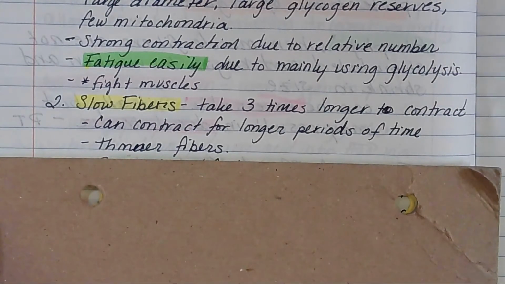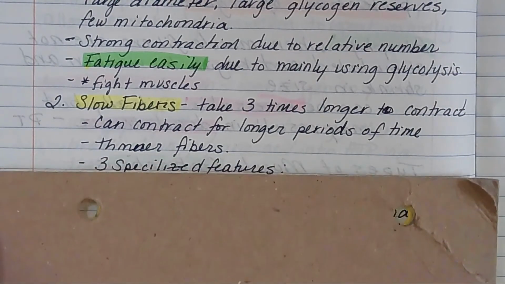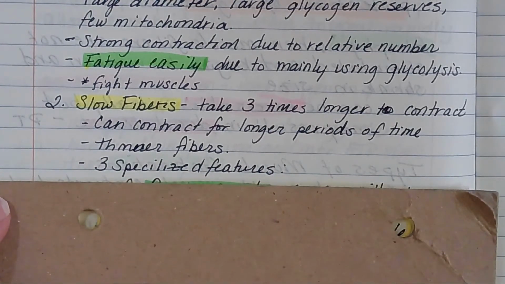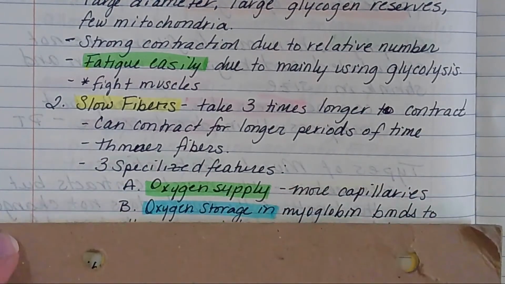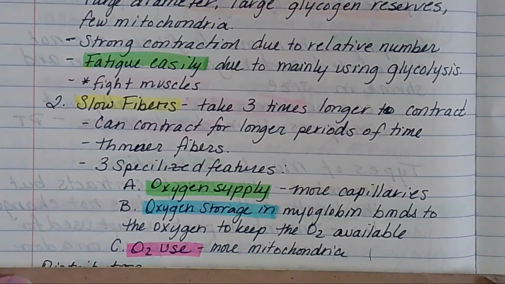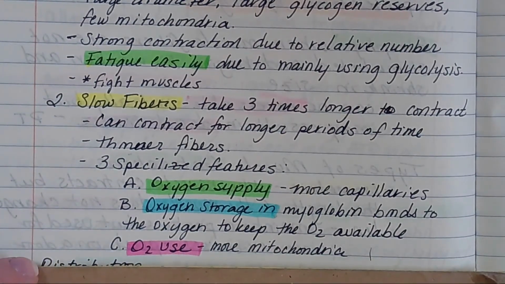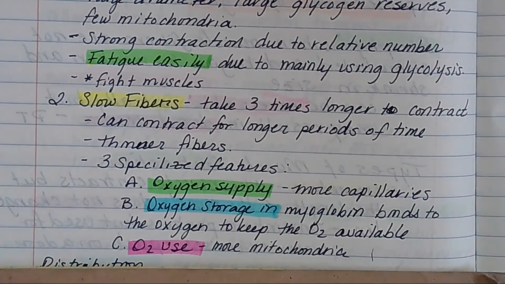Overall, the fibers in these guys are going to be thinner than what you're going to get with your fast fibers, and they're going to be specialized. There are some different things about them that make them unique. Those things all refer to their ability to utilize oxygen. Because slow fibers take longer to contract, but they can contract harder and for longer, they require a different kind of oxygen supply, so actually more oxygen.